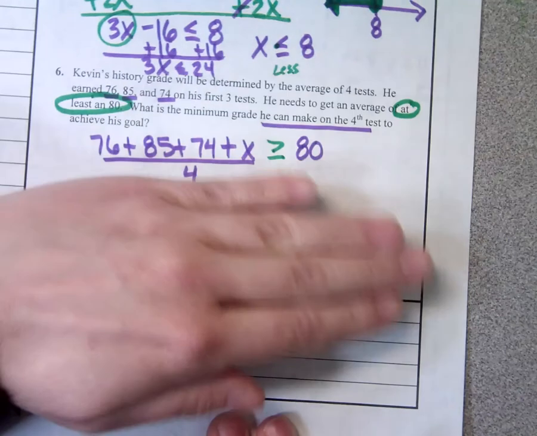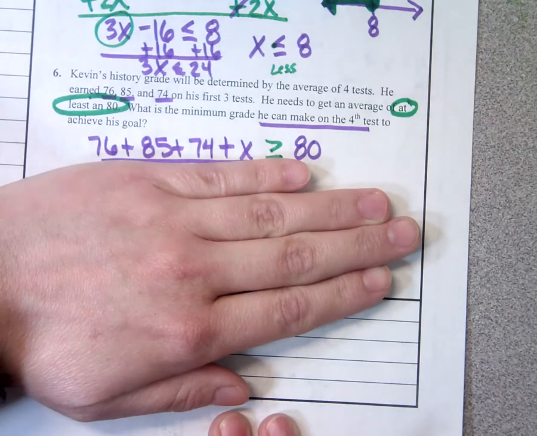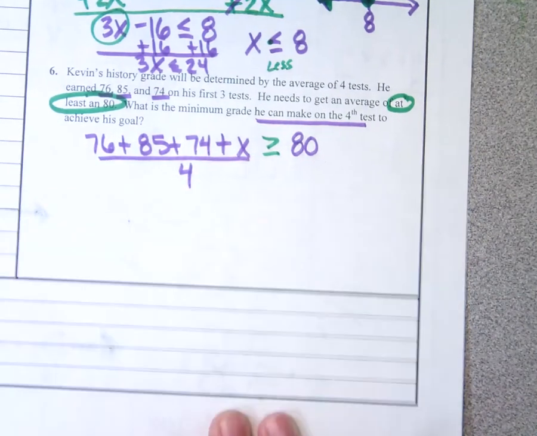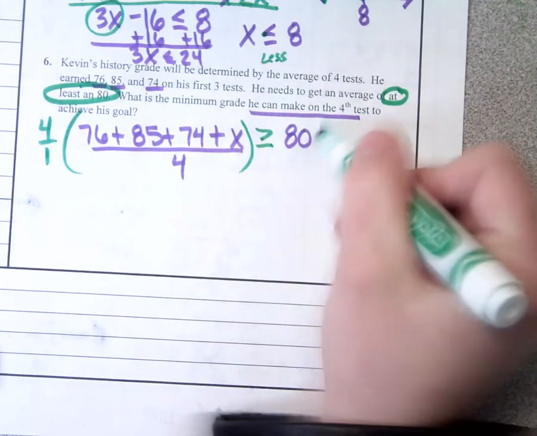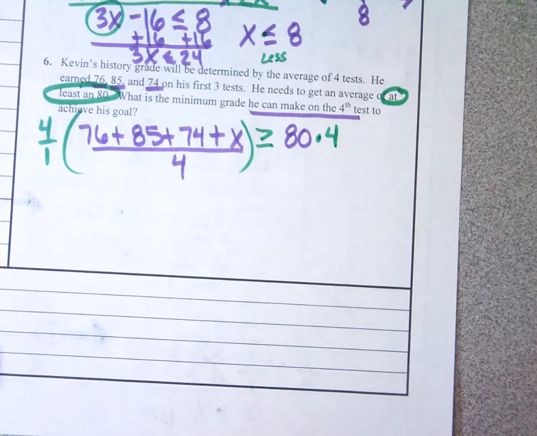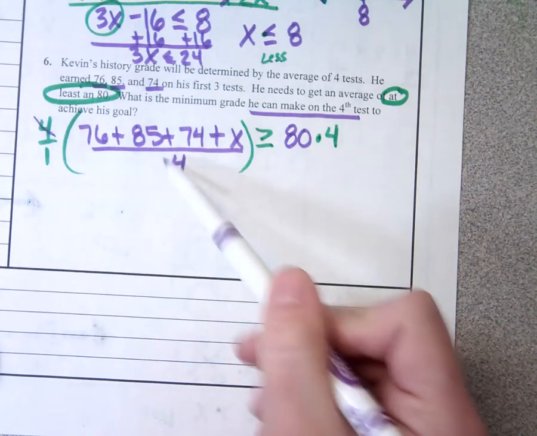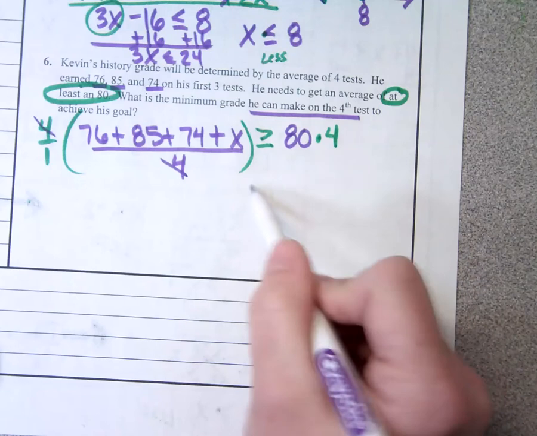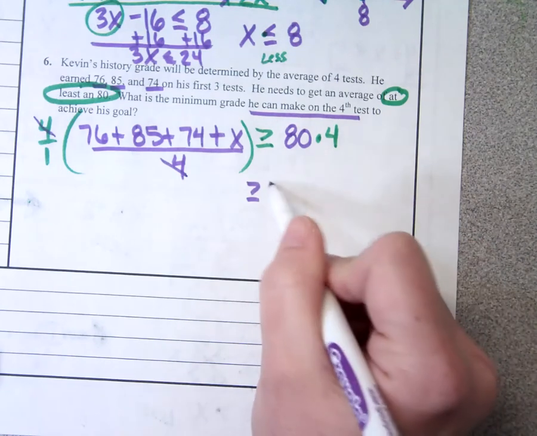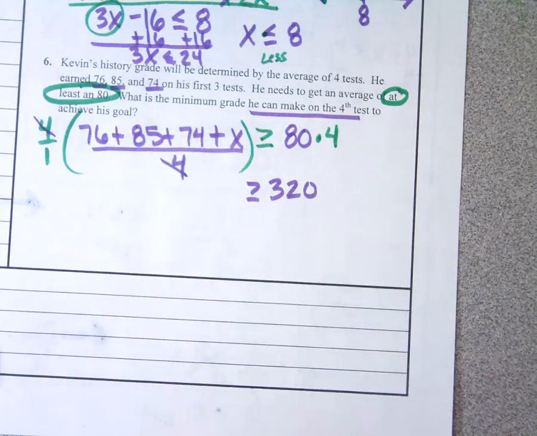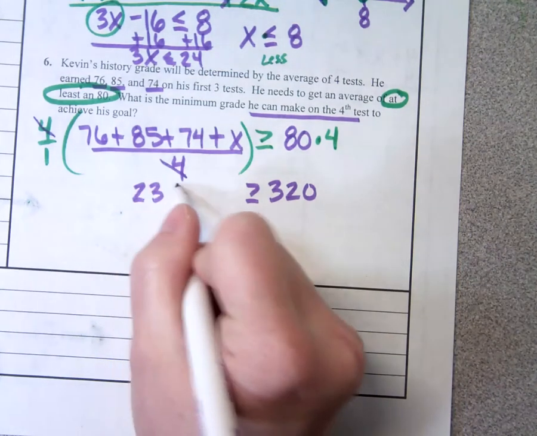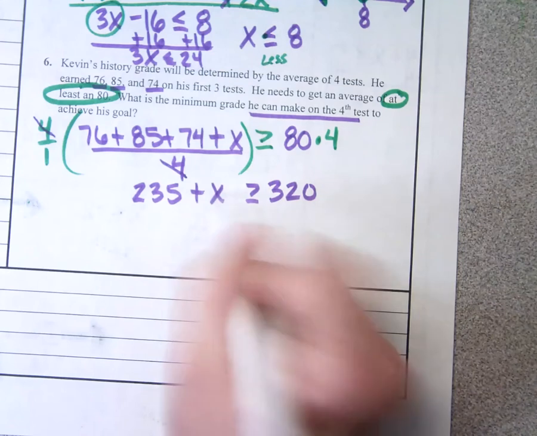Okay, this problem would be really easy if I didn't have that divide by 4. So let's make the divide by 4 go away. How can I do that? Multiply by 4. So I'm going to multiply both sides by 4. On the left-hand side, the 4's can cancel out. And on the right-hand side, I can multiply the 80 and 4, which makes 320. I'm going to go ahead and add these like terms here. So if I add 76 to 85 to 74, that makes 235. And then I still have the plus x in there.